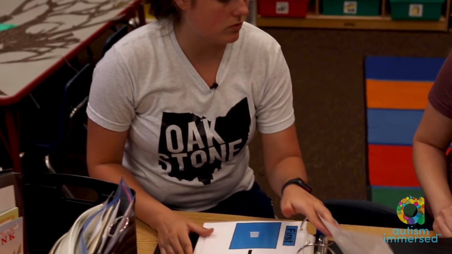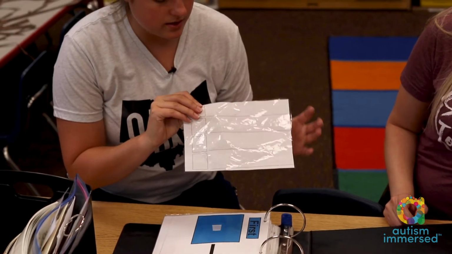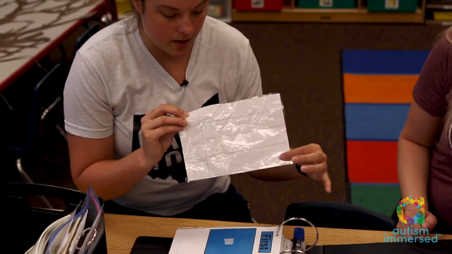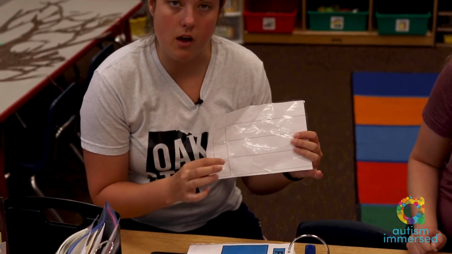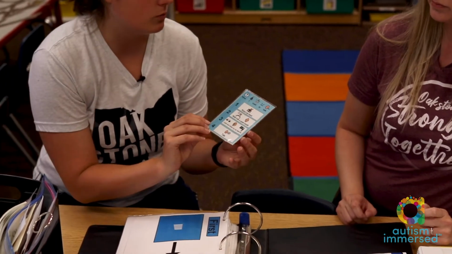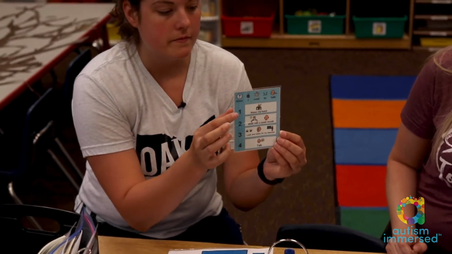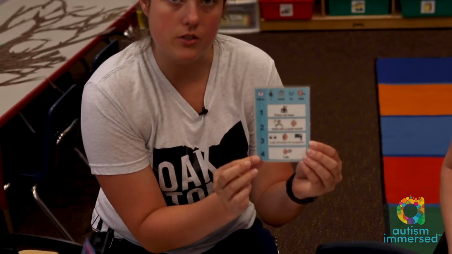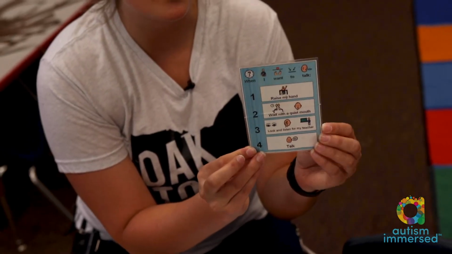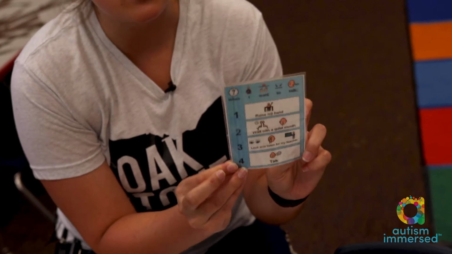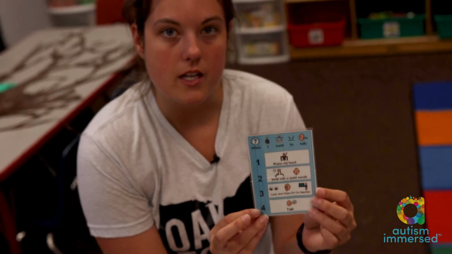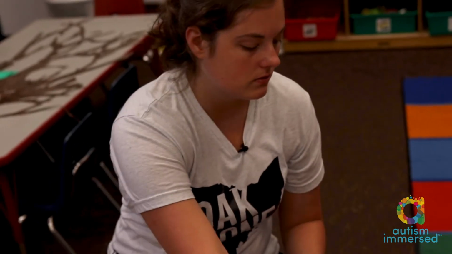We have visual checklists where, if a student is able to read, we can write the steps and give them a dry erase marker, and they check them off as they go. This is another one for their rug rules for when I want to talk, and it has the steps of the things they need to do while they wait to talk. This is another one that we'll also put either Velcro on the back so it can stick next to their name tag, or they will have a chair pocket on the back of their chair and it'll go in there, and they know to grab it when it's time to come to the rug.